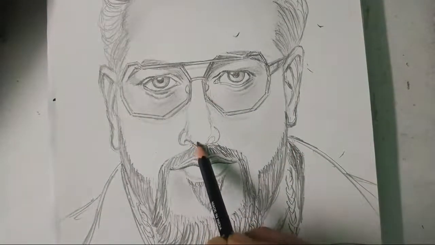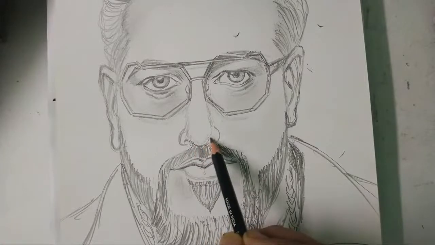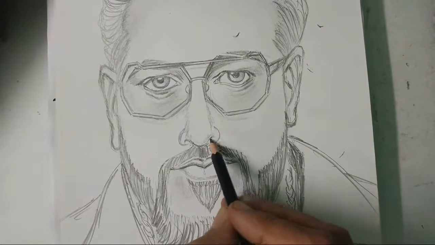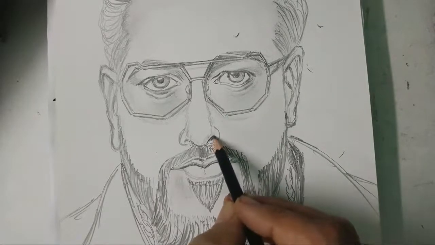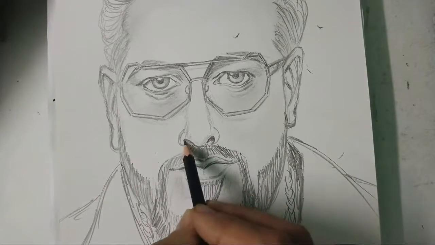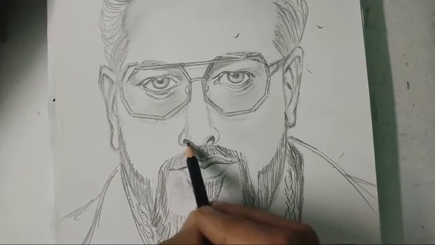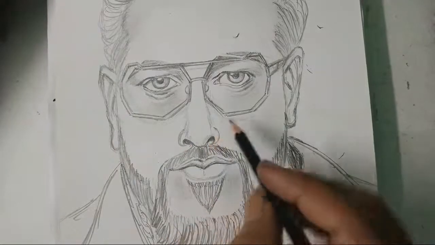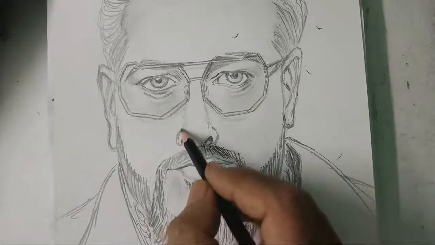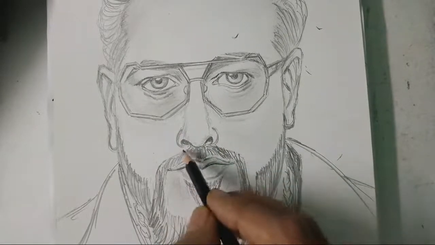Now keep the shading soft, and the part which you want to give more detail, like in this area the nostrils have to be done darker, they are away from light, and both the sides the nostrils will be done darker. So dark does not mean you will put pressure of the pencil, you have to move the pencil and keep moving in an area and it will become dark.